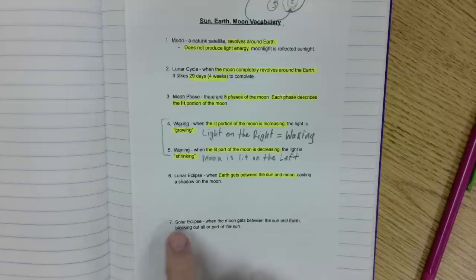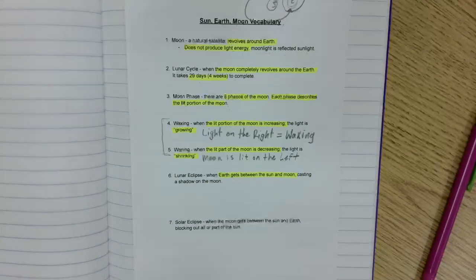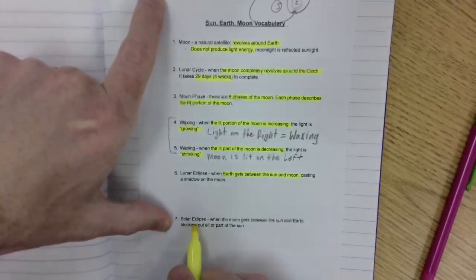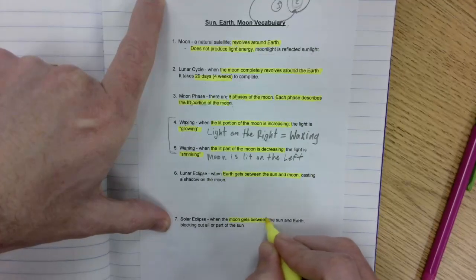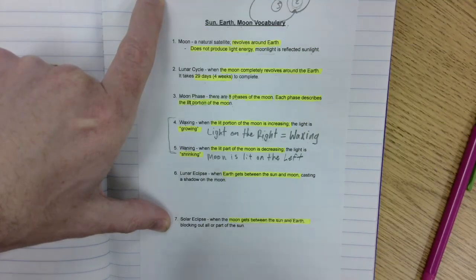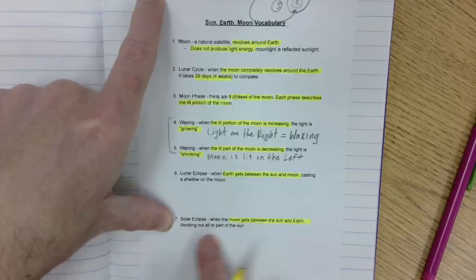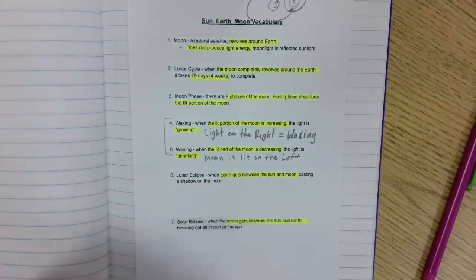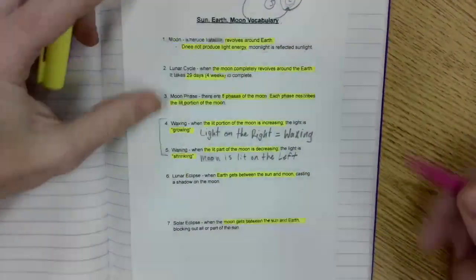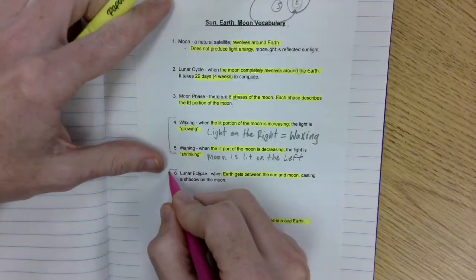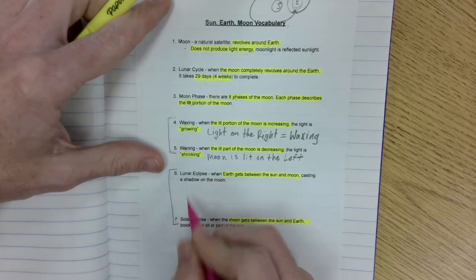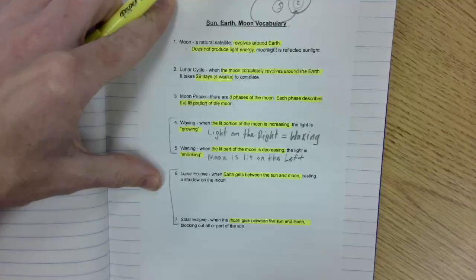A solar eclipse is similar, but a little bit different. A solar eclipse occurs when the moon gets between the sun and Earth. And what that does is it blocks out all or part of the sun from where we're standing on Earth. Now, let's put a bracket around these two as well, because lunar and solar eclipses are also related.